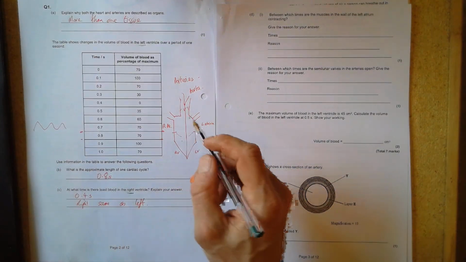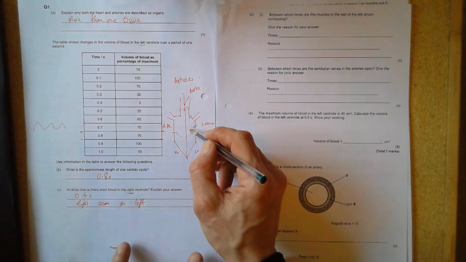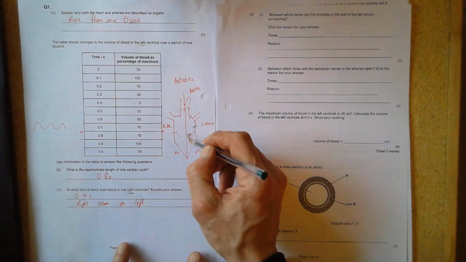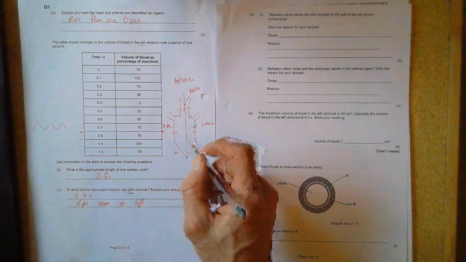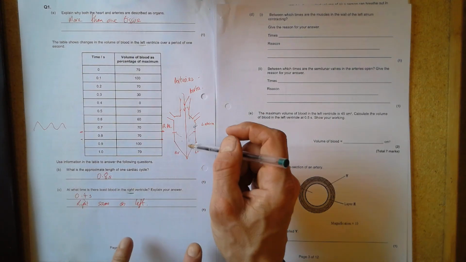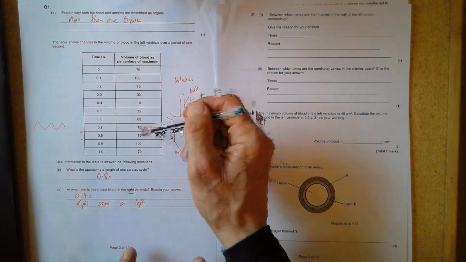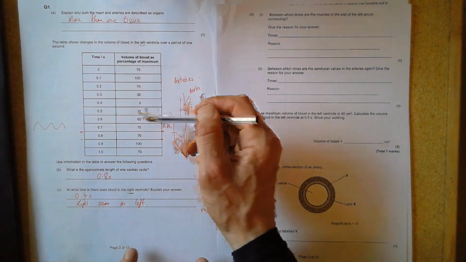Between which times are the muscles in the wall of the left atrium contracting? Give the reason for your answer. So it's asking us when are these walls contracting? Well, when they are pushing blood into the left ventricle, so the left ventricle is filling. That's the key there. So when is the left ventricle filling? Getting higher on this chart.